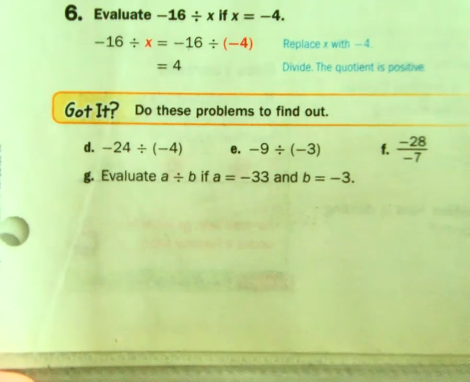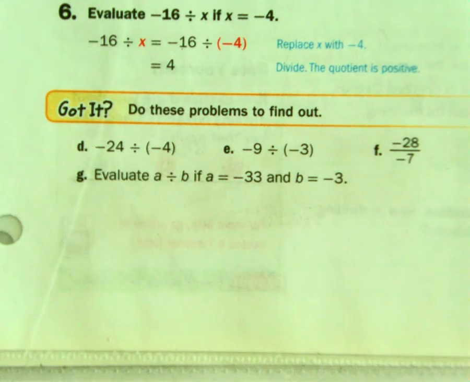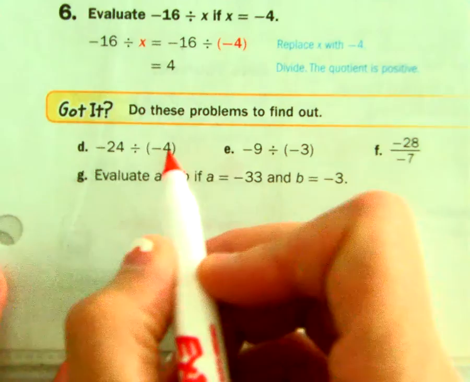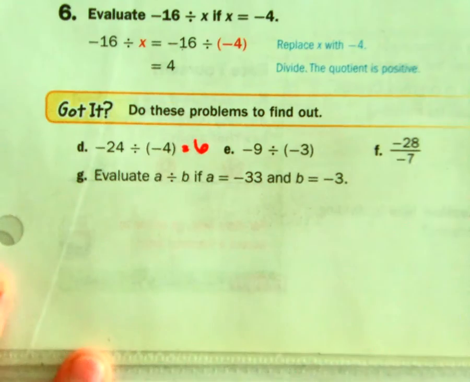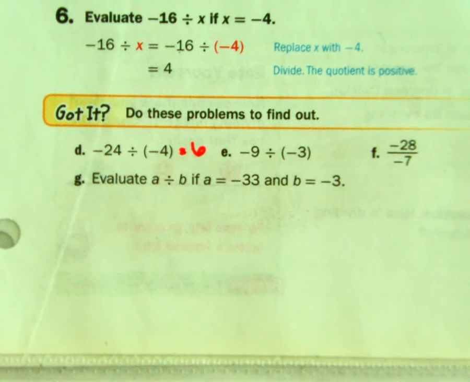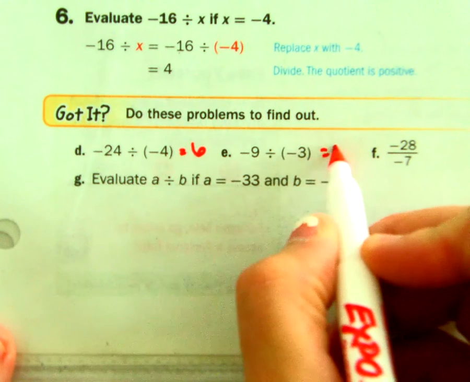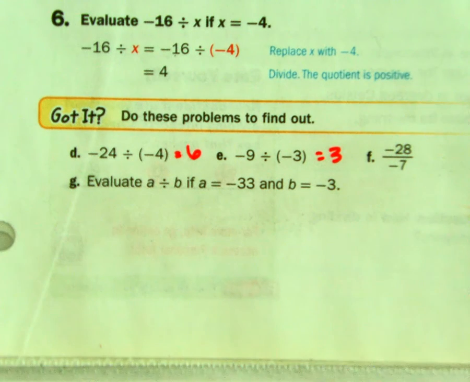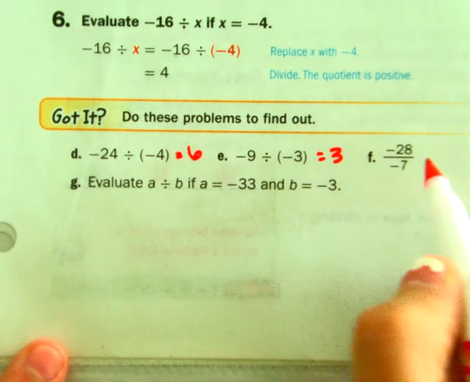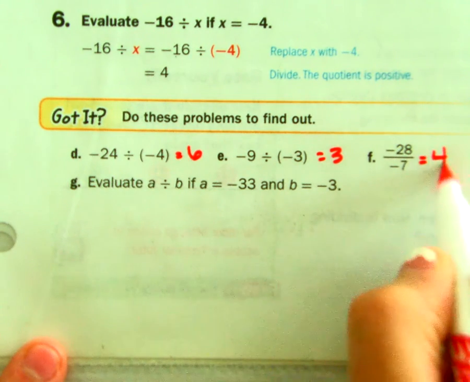So if we look at letter D, we have negative 24 divided by negative 4. Again, a negative divided by a negative is a positive, and then 24 divided by 4 is 6. Letter E, we have negative 9 divided by negative 3. Again, a negative divided by a negative is a positive, and 9 divided by 3 is 3. Letter F, negative 28 divided by negative 7. Again, a negative and a negative is a positive. 28 divided by 7 is 4.